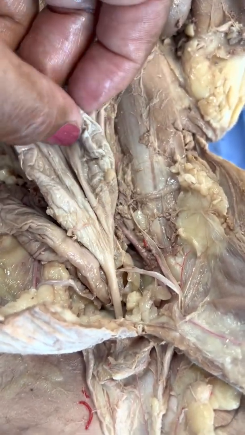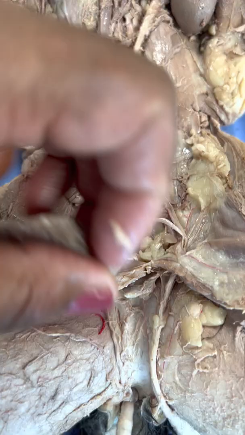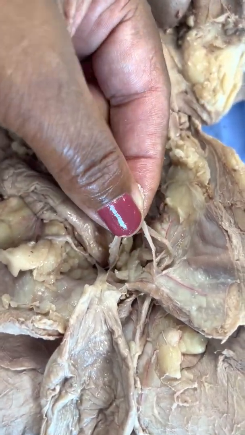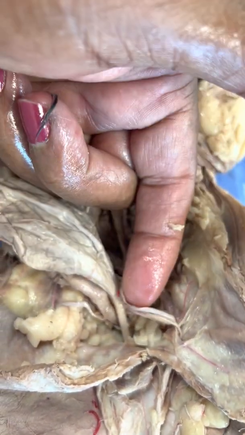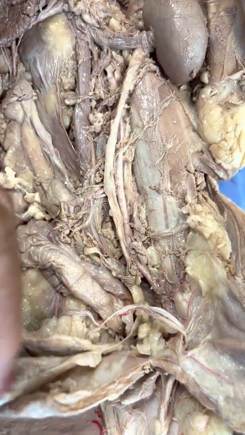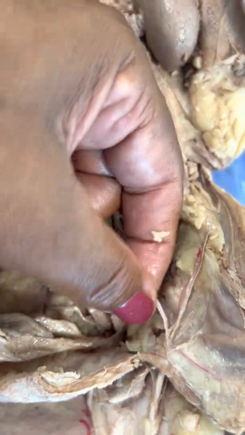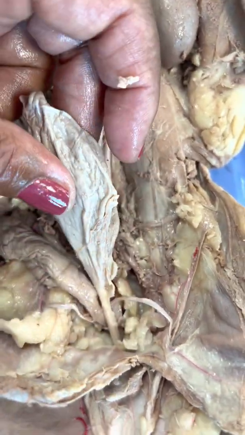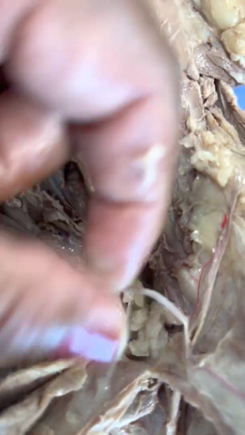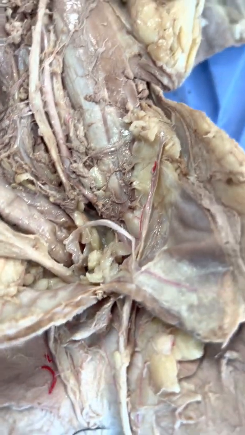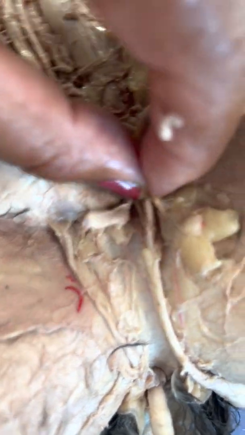So this is the bladder. So we can see here that this tube here, continuation is coming into the urethra. So this is joining the urethra here. Not that. This is joining the urethra. Okay, you can see that posteriorly. This is joining this.